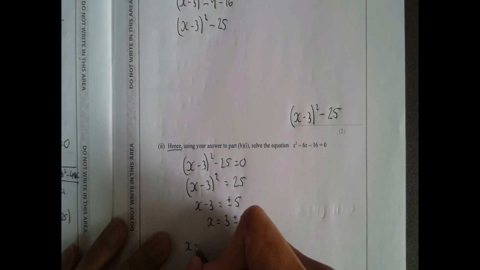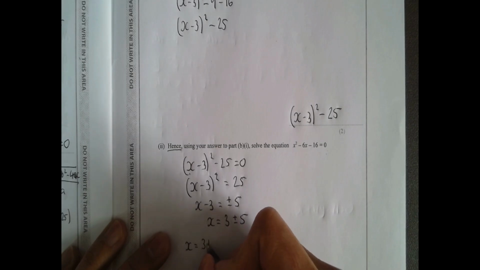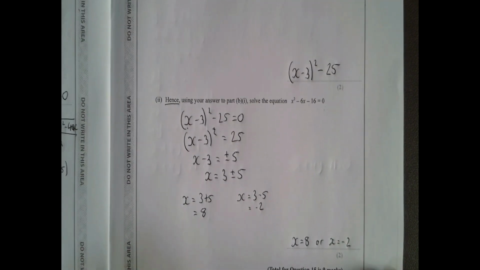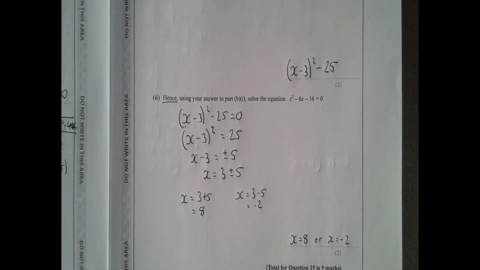So x is either 3 plus 5, which is 8, or x is 3 take away 5, which is negative 2. So my two answers are x = 8 or x = −2. Oops, I've just gone off the screen there, but there you go.